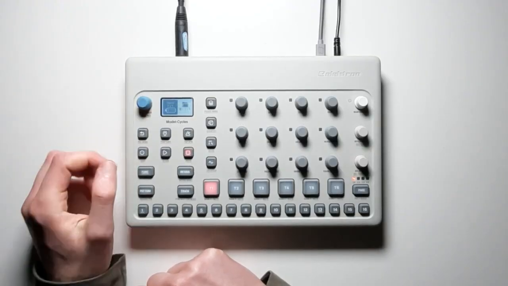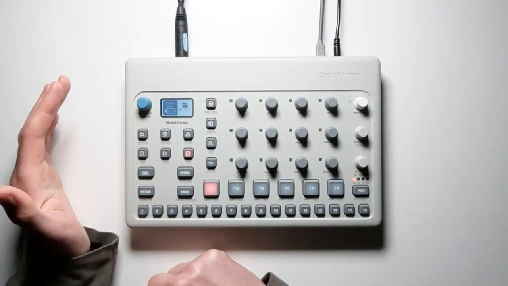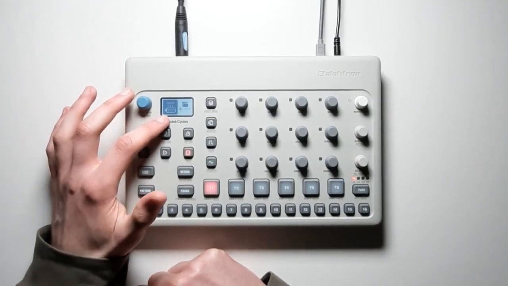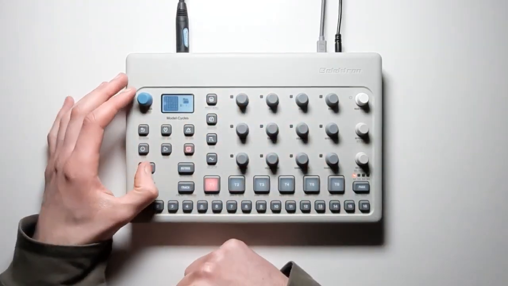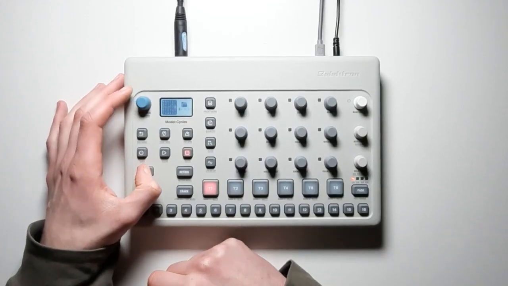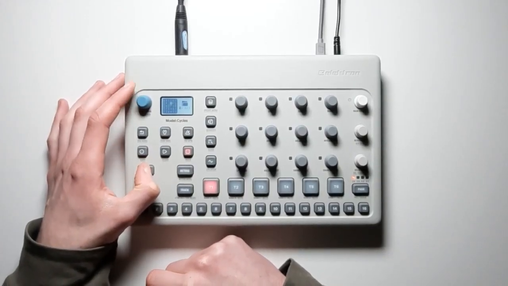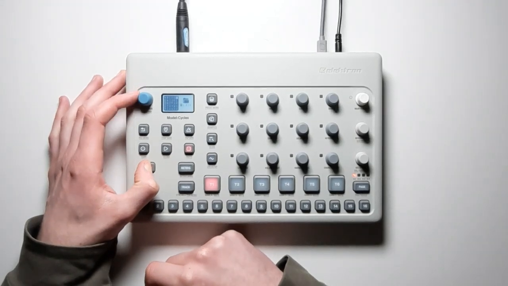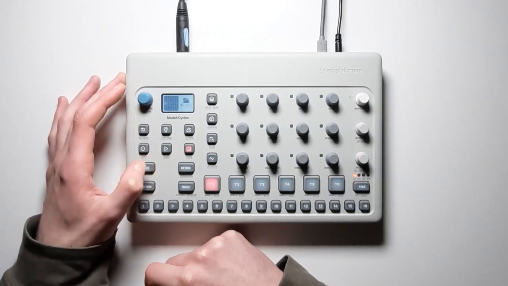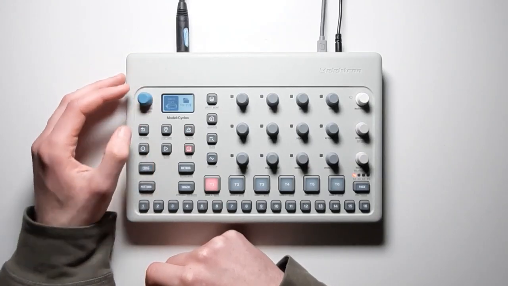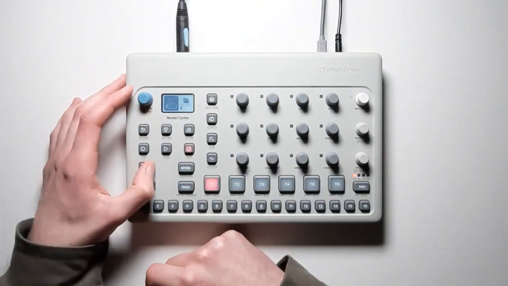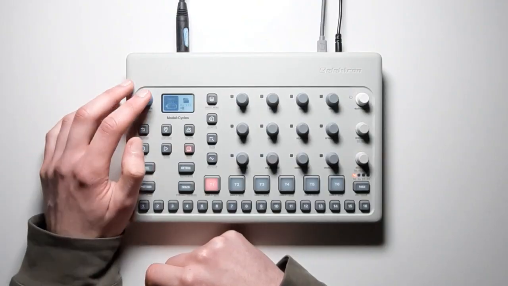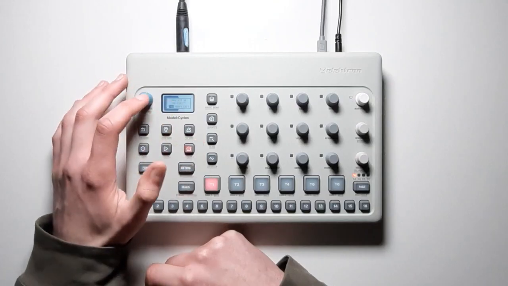I press save kit, let's rename it, my kit 1, save kit as my kit 1, yes.